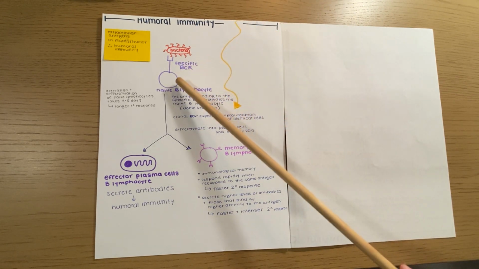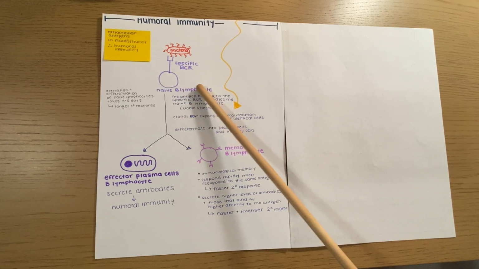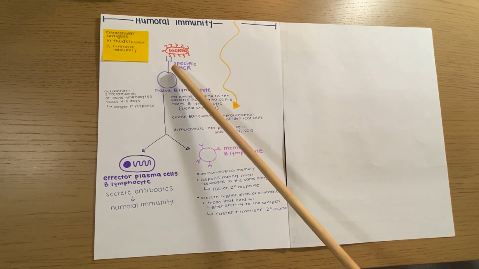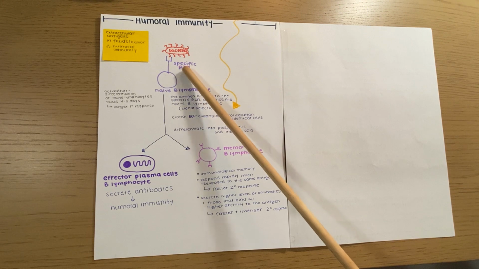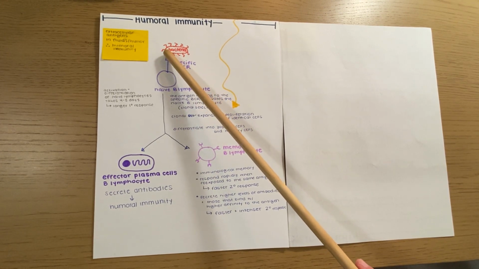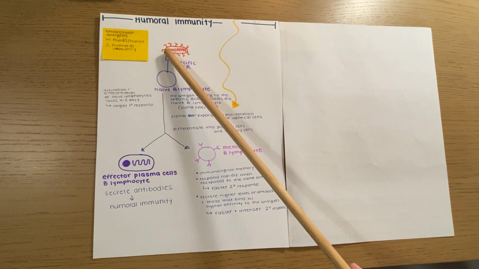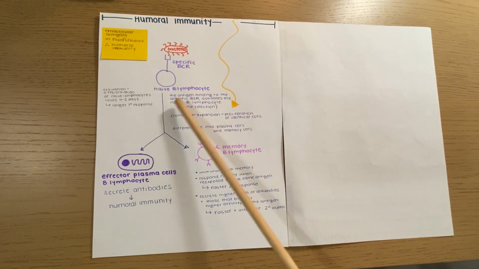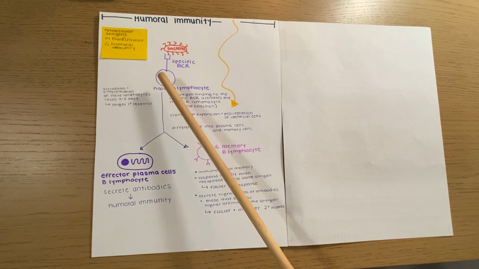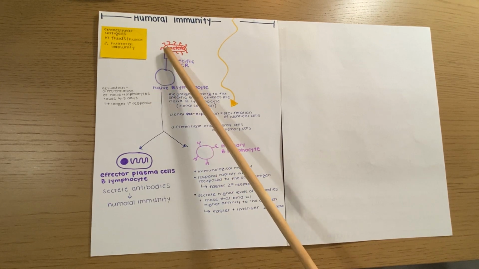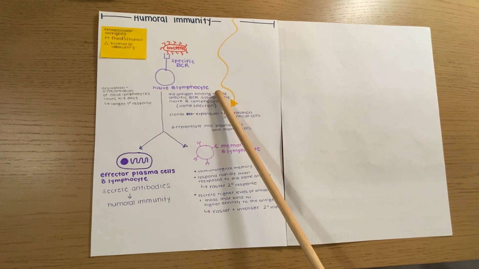So here's a naive B lymphocyte, and they have a specific B cell receptor, BCR, that binds and recognizes a specific antigen. And once this occurs, this selects this B cell, since it bound to the correct antigen, via clonal selection.